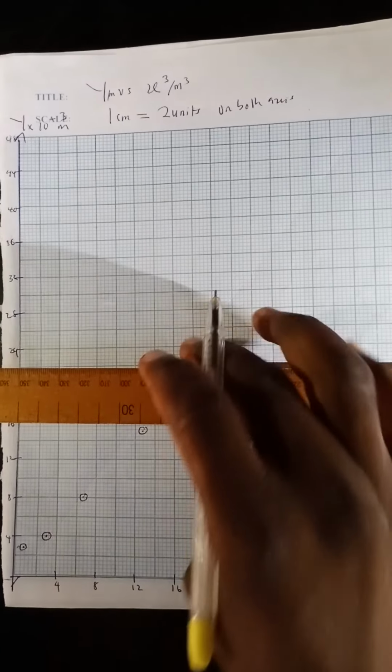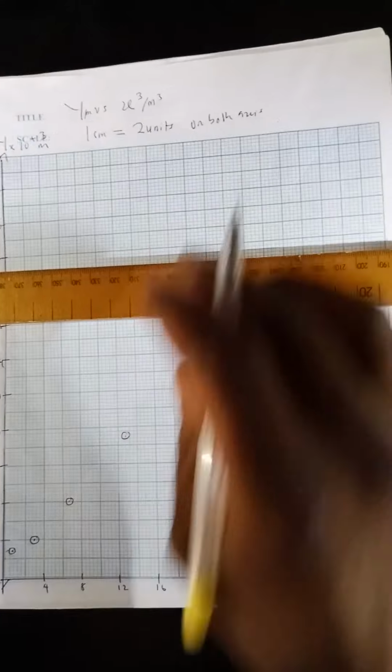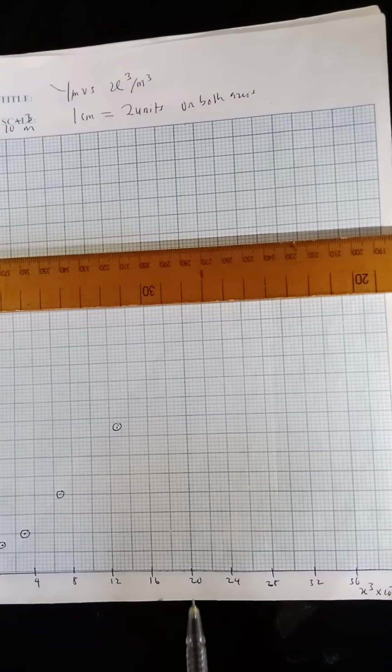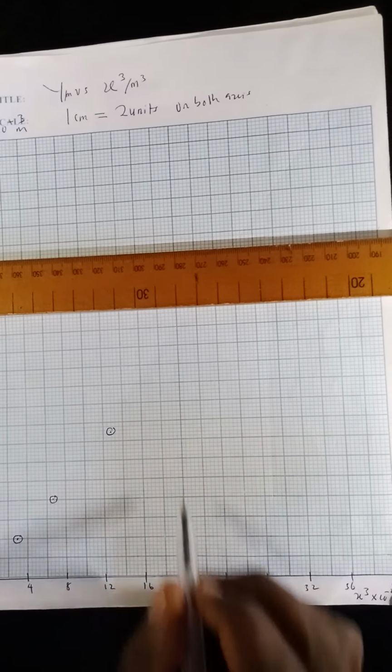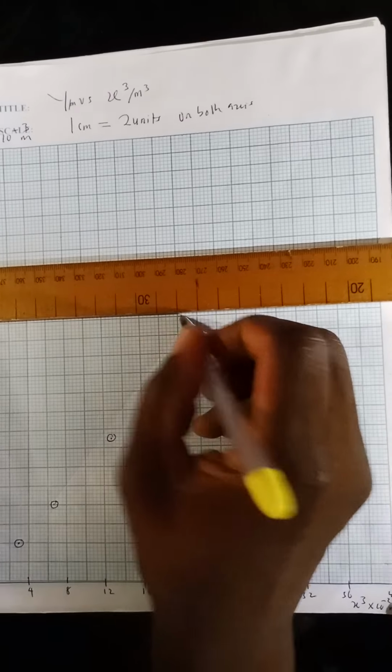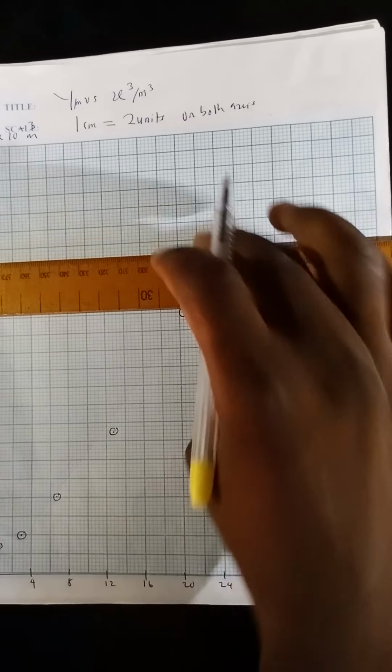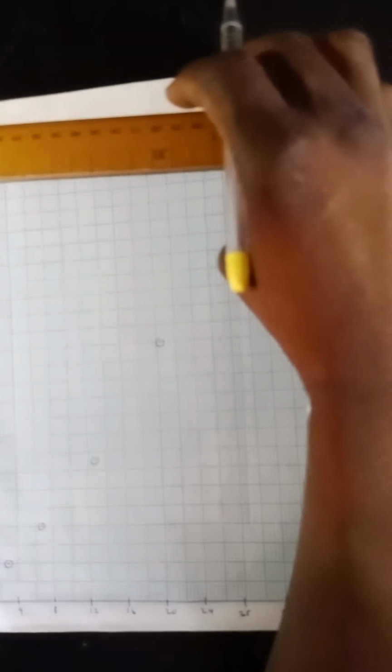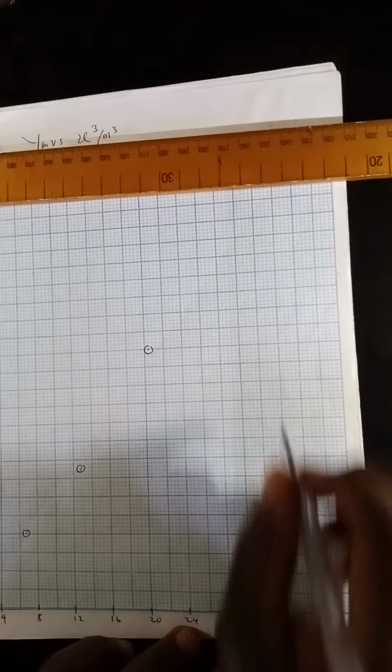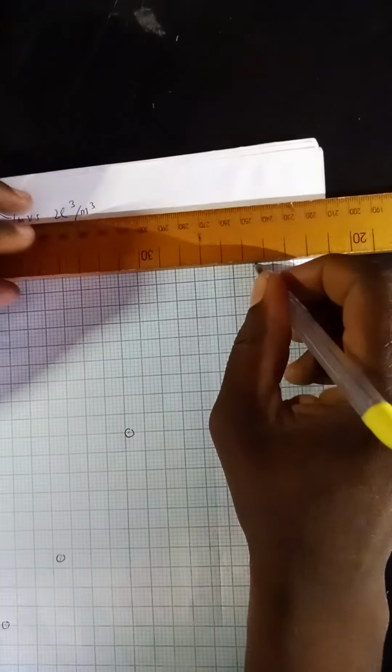And our next value, we have 28 on the y-axis, and we have 21.6 here. This is 20, 21.6 will be around this side here. The next point, we have 45. This is 44. This is 45 here. And on our x-axis, we have 34. This is 32, 33, 34.3, which will fall in here.